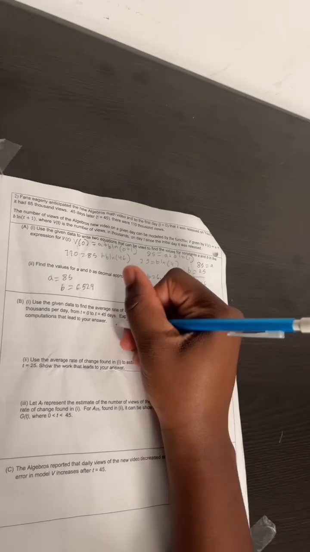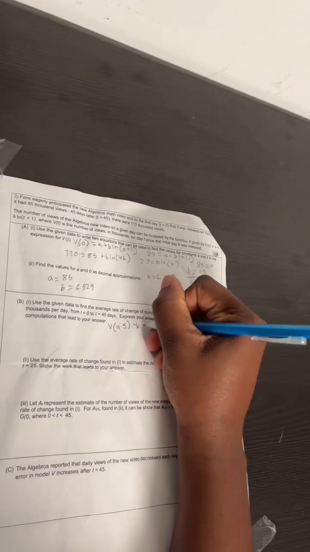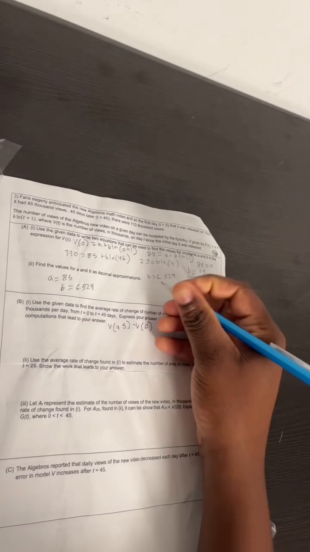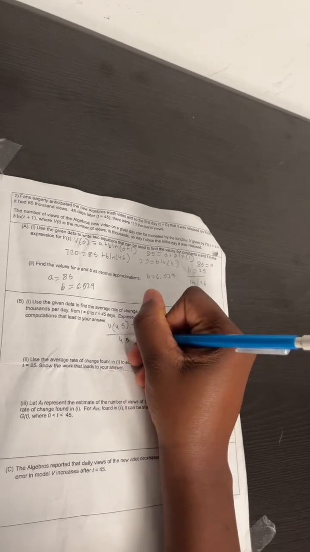Use the given data to find the average rate of change of number of views of the new Algebros video in thousands per day from t equals 0 to t equals 45 days. Express your answer as a decimal approximation. Show the computations that lead to your answer. So first, it's going to be V(45) minus V(0) over 45 minus 0.